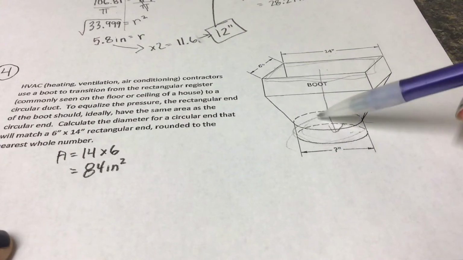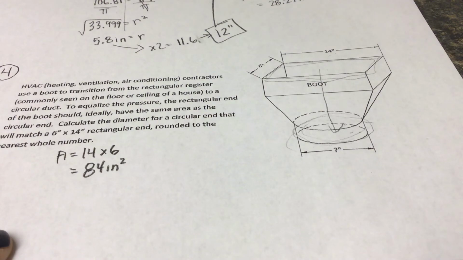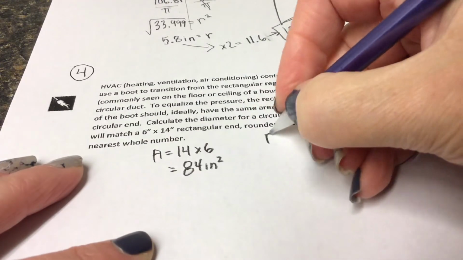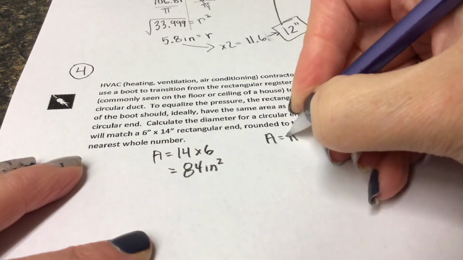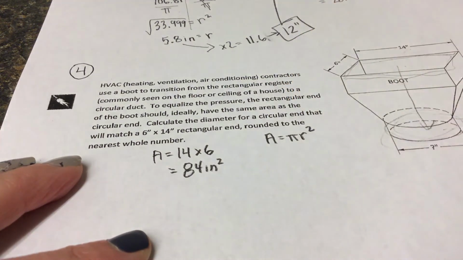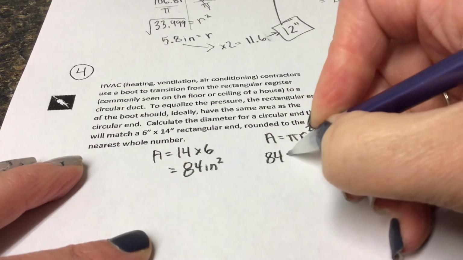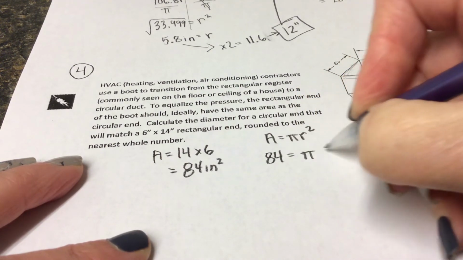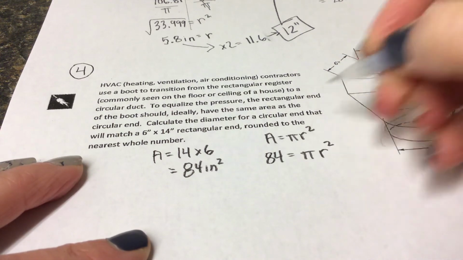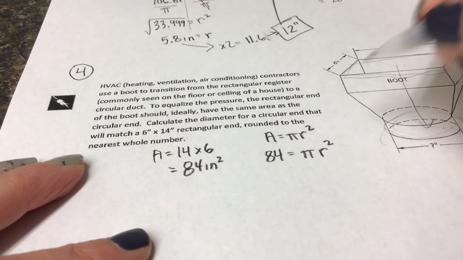That is the area of the top here. And we know that we have to have an equal amount of area coming out the bottom. The bottom is a circle. The area formula for a circle you can get off your formula sheet. And we know that the area has to be 84. The question is, what is the radius going to be that would make that 84?